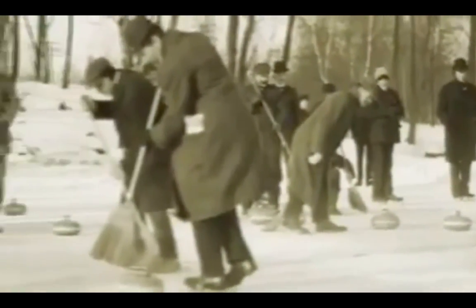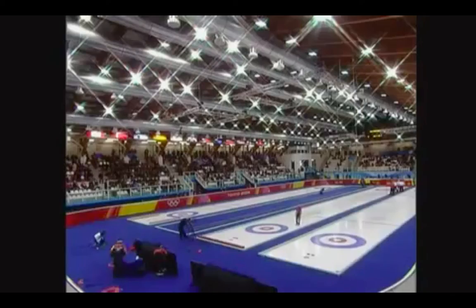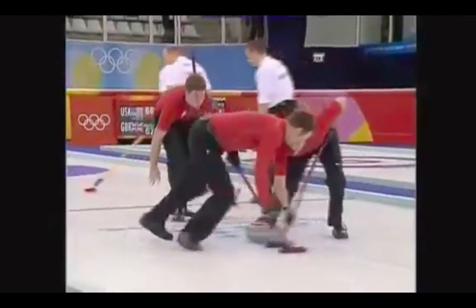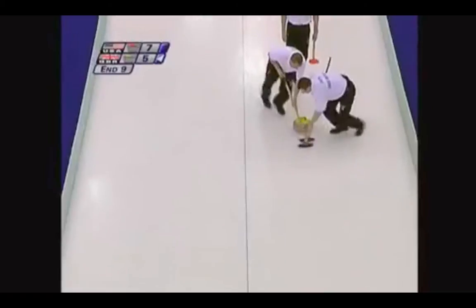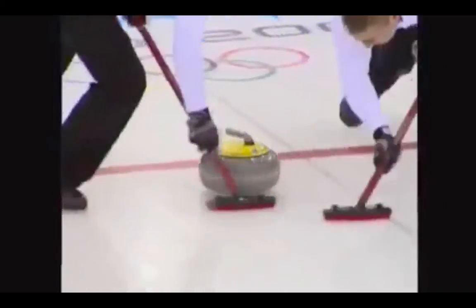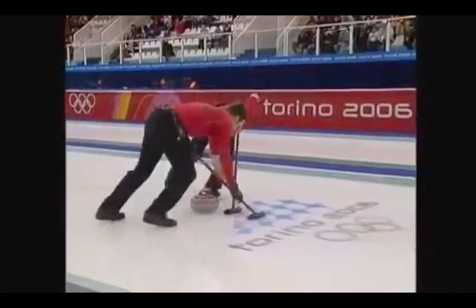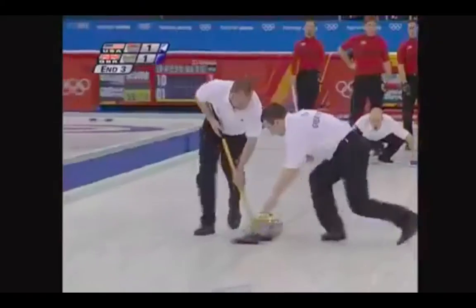Back in the old days, people used to think that when you swept in front of a rock, you cleared out snow and frost, and that allowed the rock to go further. Well, after we removed the snow and frost elements when we moved indoors, all of a sudden sweeping a rock was affecting it even more. It's going 15 feet further. That's because sweeping wasn't just removing the snow and ice, it was reducing the friction between the stone and ice.